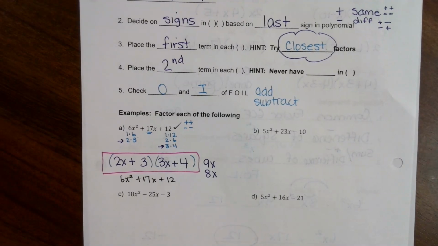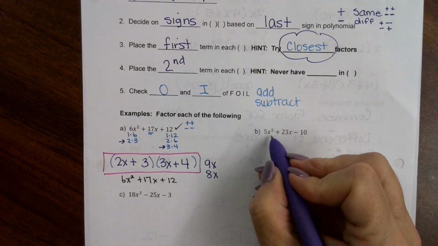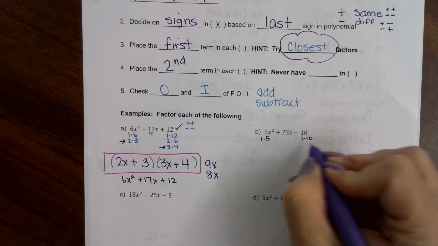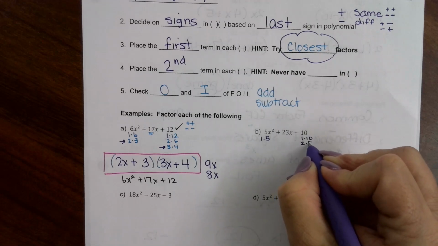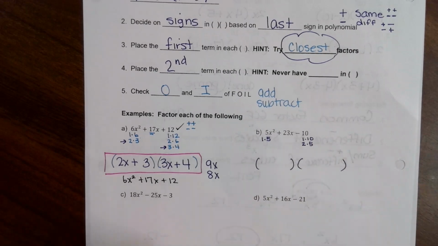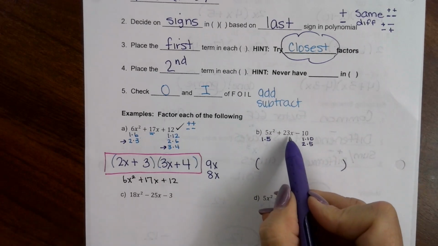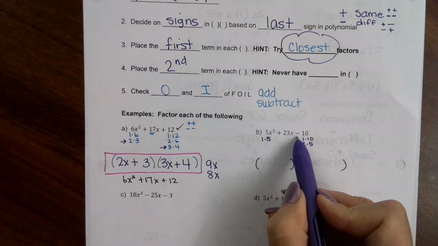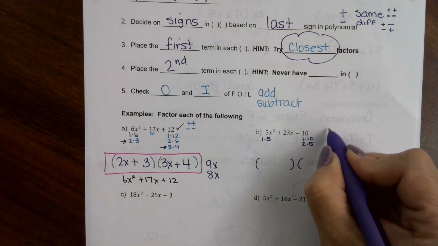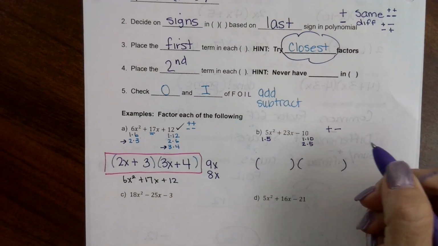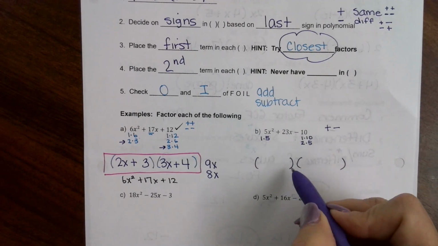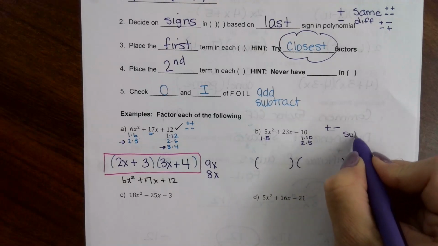All right, let's try this again. So factors here are just going to be 1 and 5. Factors here could be 1 and 10, but remember we want to try our closest factors first. So I'm going to try 2 and 5. So parentheses, I'm looking for 23, and I see that this is a subtraction on my last term. So if it's a subtraction on my last term, 1 is positive and 1 is negative. Well, if I have 1 that's positive and 1 is negative, when I look at my middle terms, I'm going to end up subtracting.